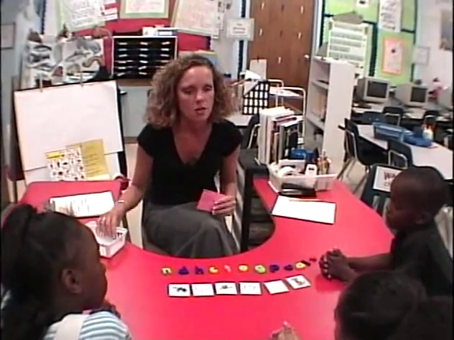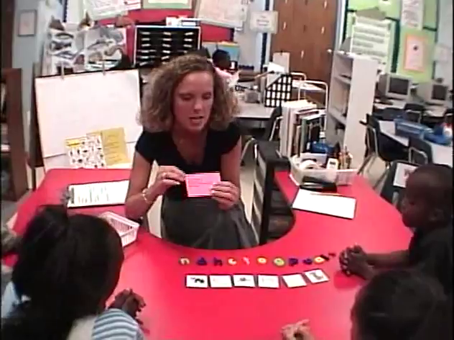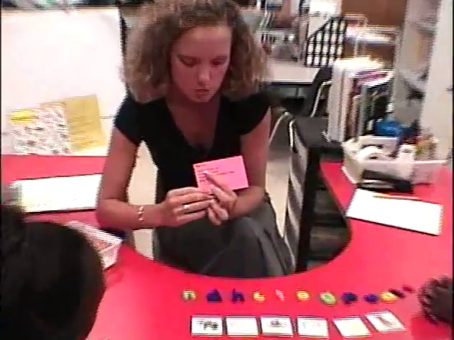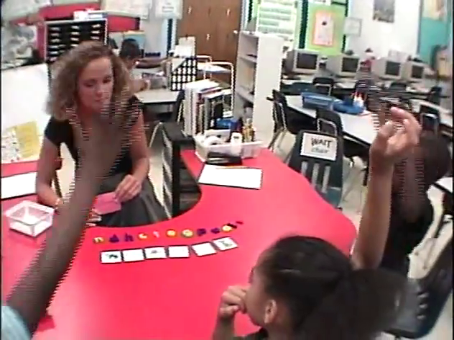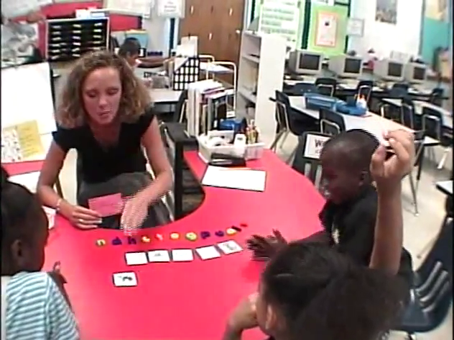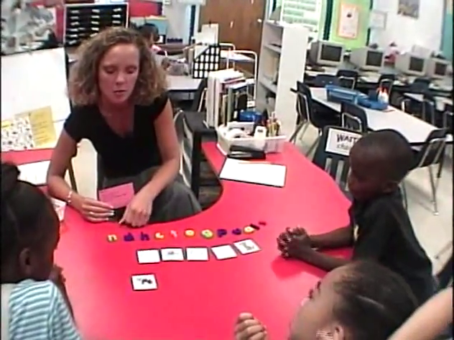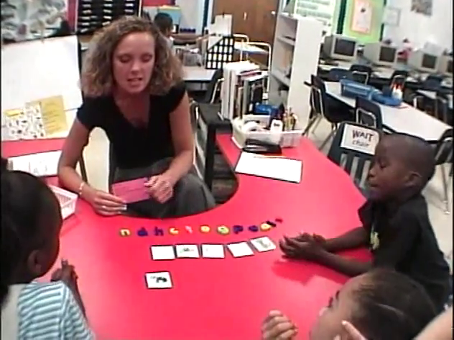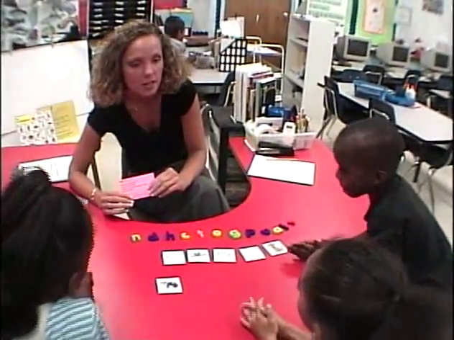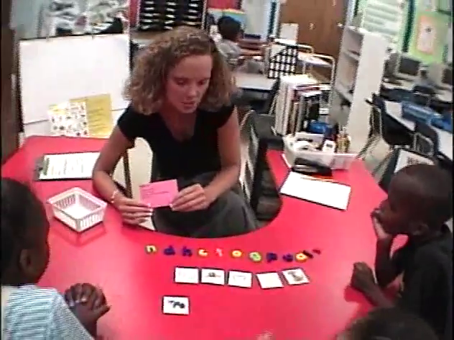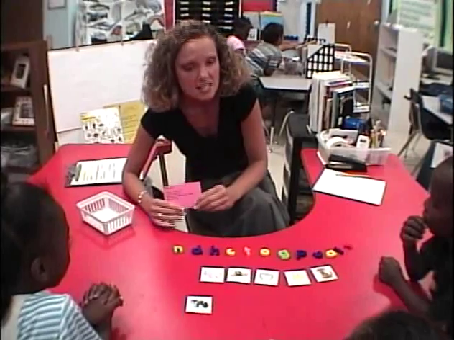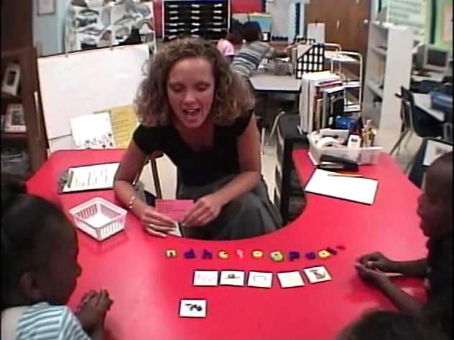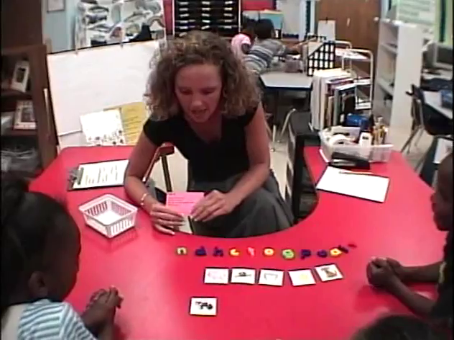Let's read the first bullet or the first step on our task card. Read this with me. Choose a picture card. Good. Who would like to choose a picture card for me? Cameron? Okay. And we all know what that is on that picture card. Say that word with me. Cat. Cat. Now, let's look at the next bullet on our task card, and it will tell us what to do. Say the word slowly. Say that word slowly with me. Cat. Say it again. Cat.